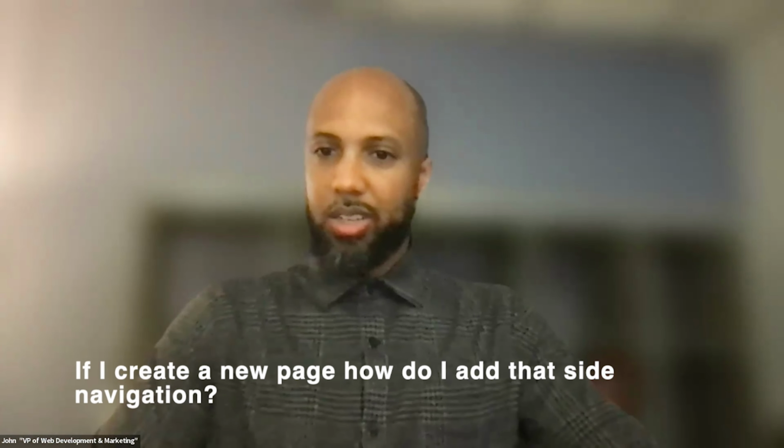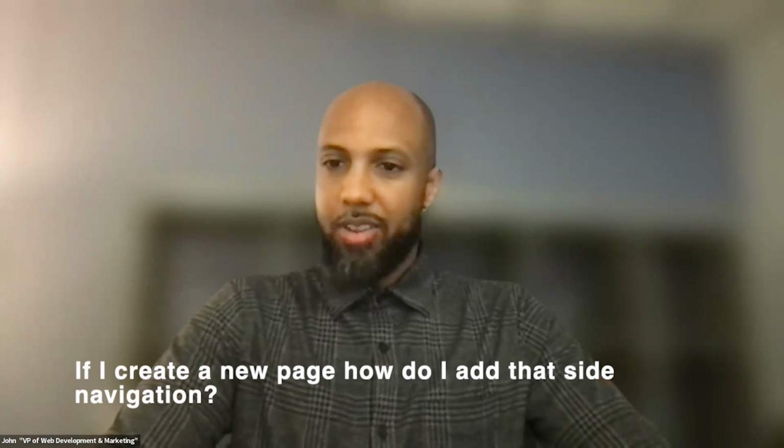So if I create a new page, how do I add that side navigation? What I think you're saying is, if you create a brand new page and that page happens to not have a sidebar on it, how do you add a sidebar? Is that what you're asking? Yes. Okay. The simple answer is you have to pick a different template. There are some templates that are specifically built without a sidebar, so you can't add it afterwards. If you want the sidebar, I think it's called the internal page template.